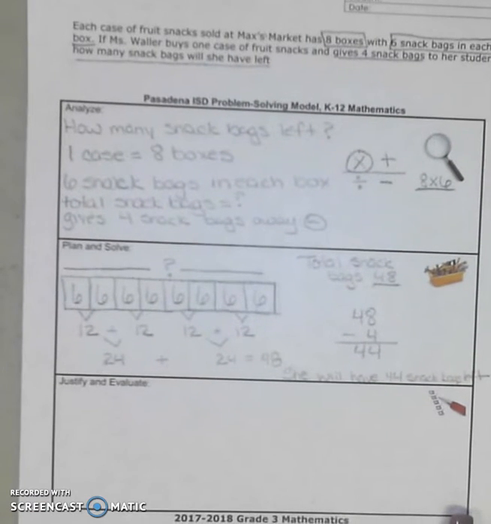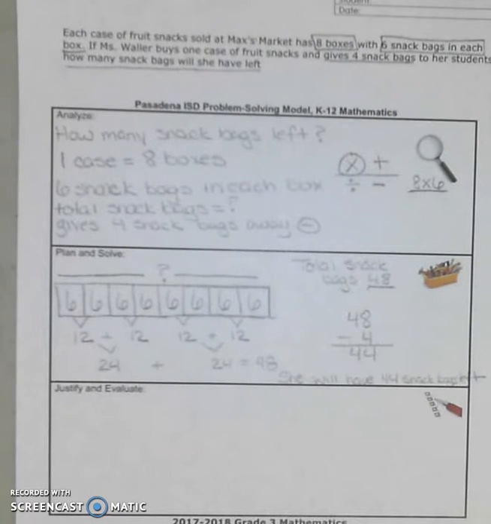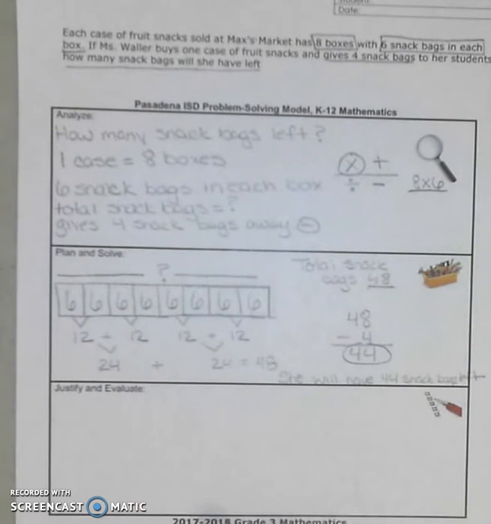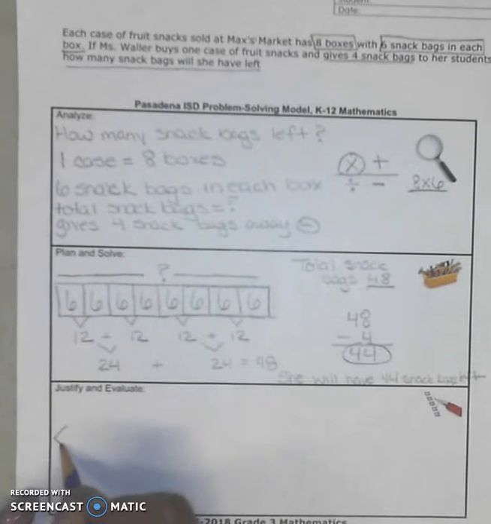The next thing I'm going to do is justify and evaluate. In this problem, justify and evaluate could mean I could solve the problem again using a different strategy, or I can use opposite operations. For me to justify, to make sure that my answer is correct, I'm going to use a different strategy to see if I come up with the same answer, which should be 44. For this one, I'm going to show you how the students use a number line.